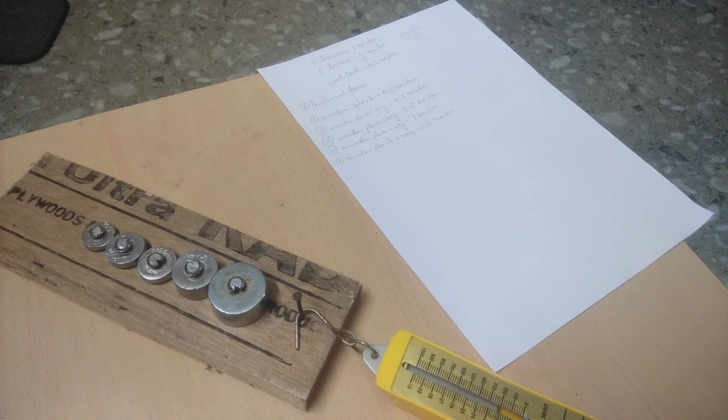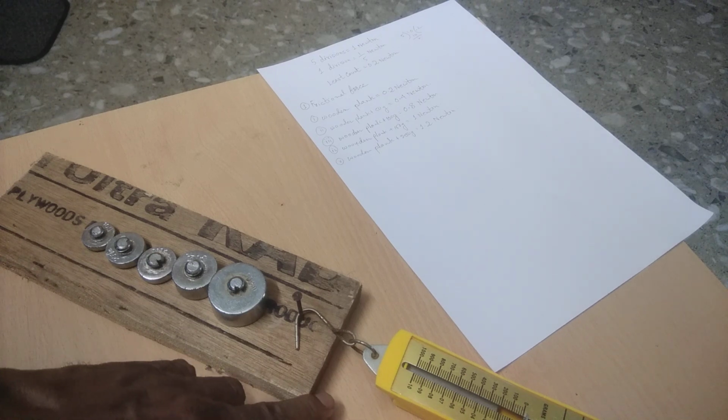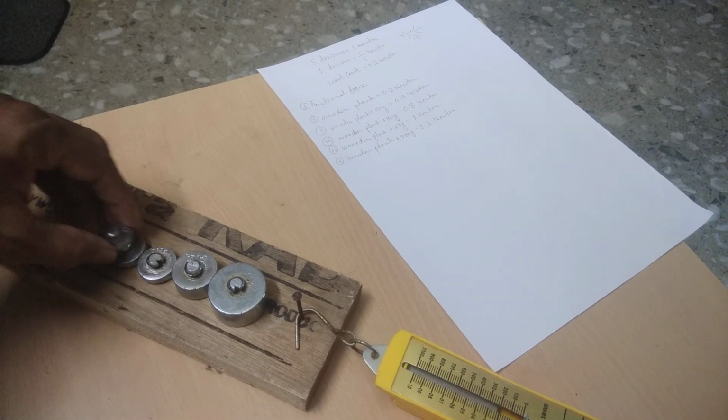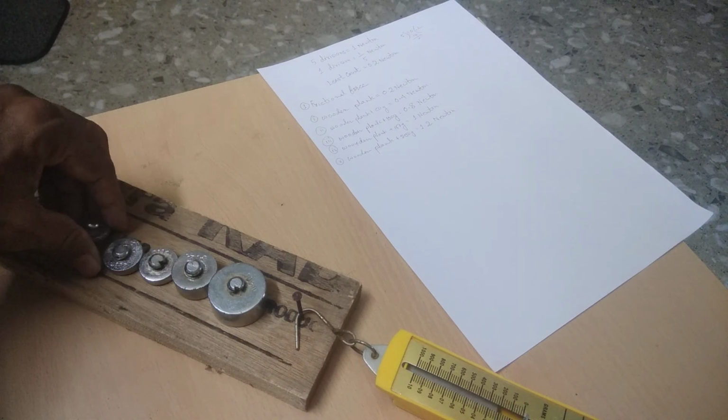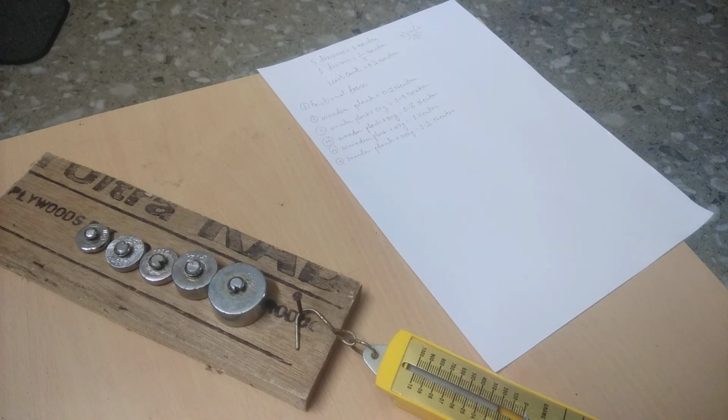We are finding the frictional force between this table and this wooden plank, but if we increase the weight on the wooden plank, the frictional force increases, right? In this way, you can find the frictional force between two surfaces.